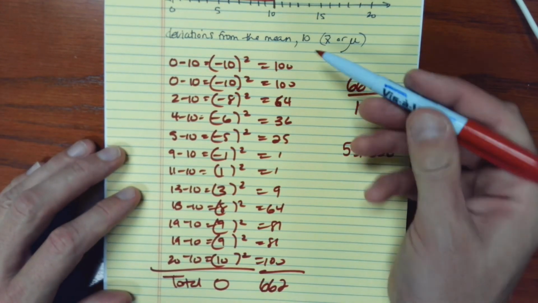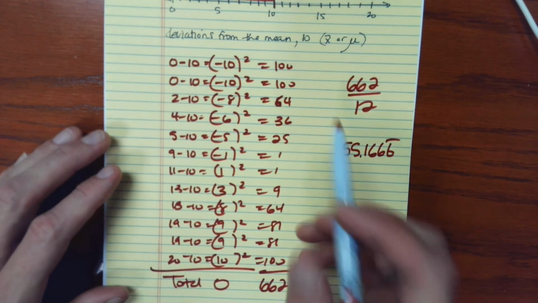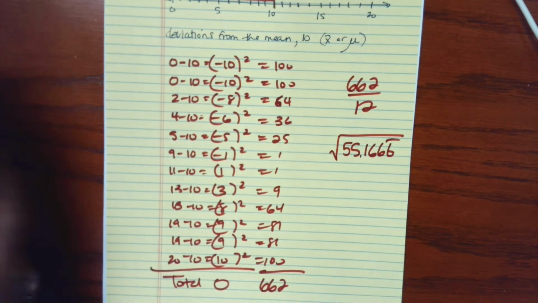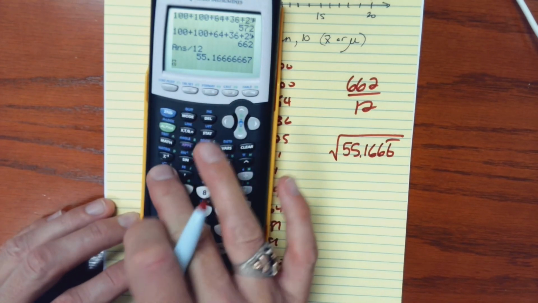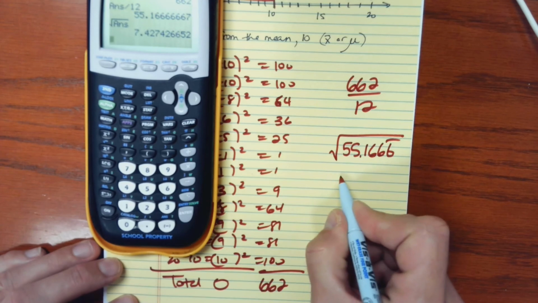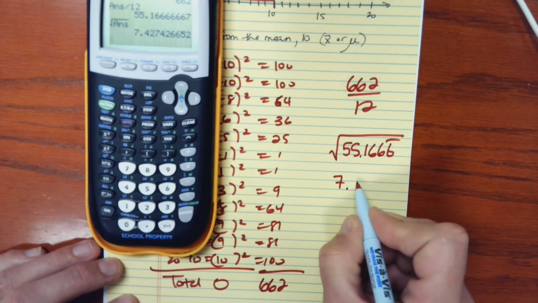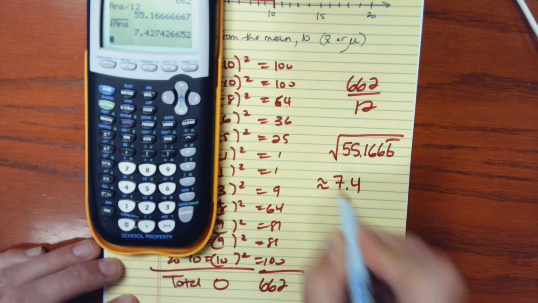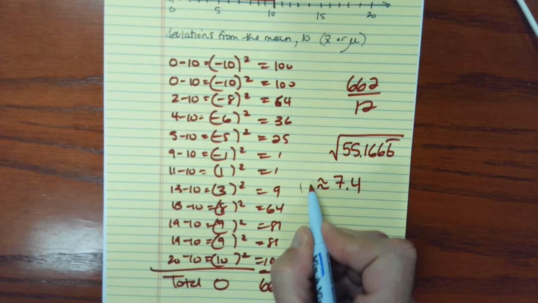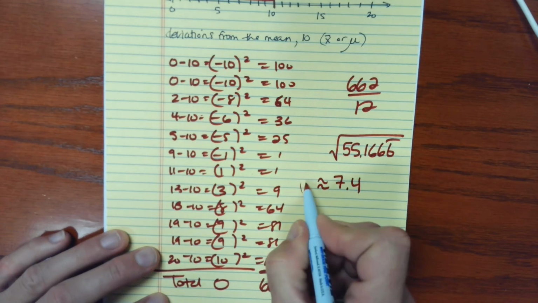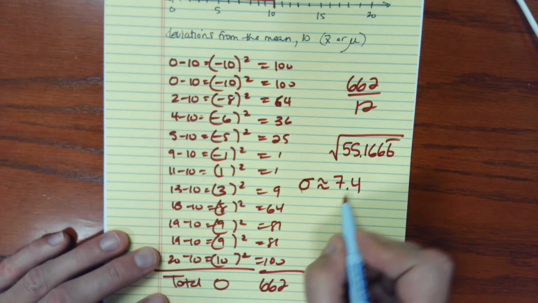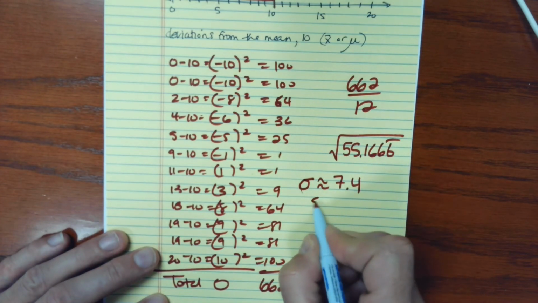I'm one step away from having my standard deviation. Remember, I squared these, so I want to undo that by taking the square root. The square root of that result is about 7.4. I'll say approximately because I'm rounding there. So this is the standard deviation. If it's the population standard deviation, we use the Greek letter sigma.